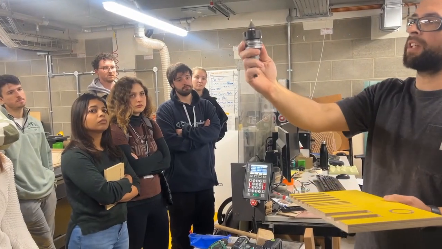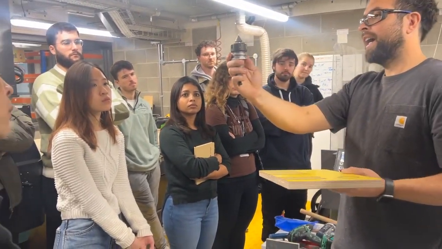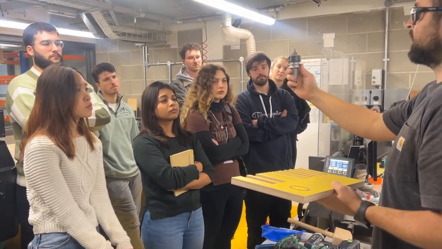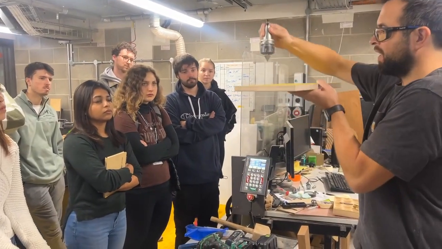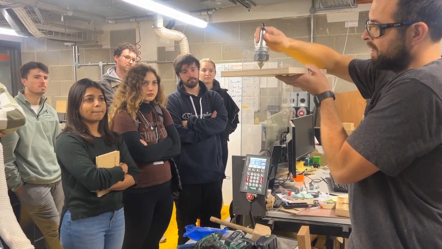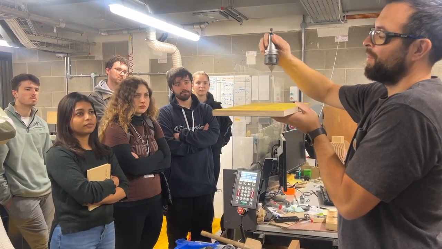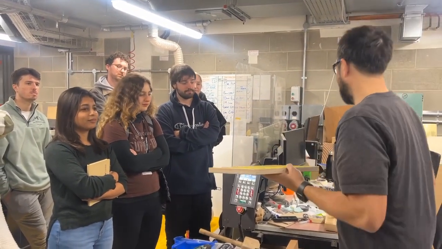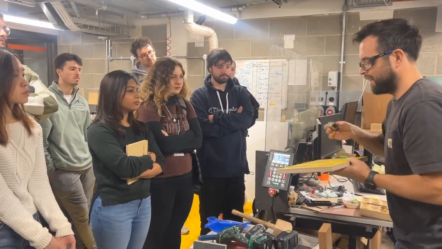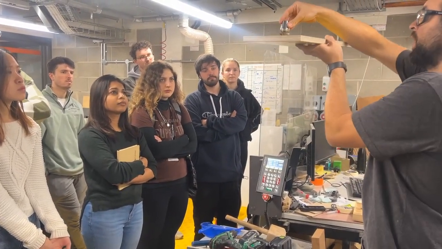Degree V-tip cutter. Can you see that it's actually got quite a sharp point to it, and the walls of that cutter come in, and as it's rotating, it'll cut. Actually, that was a 45. Anyway, it's a 60 degree, and you can also see this one would be a 45.